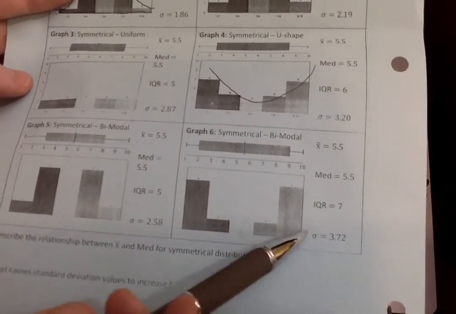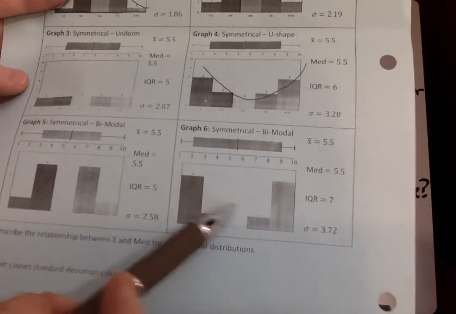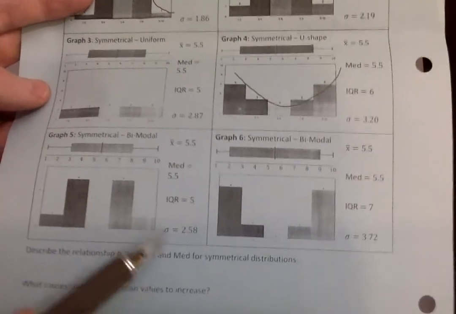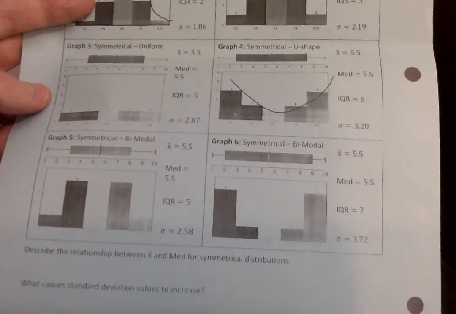So you can notice that the standard deviation is higher here because the data is further spread out. And in this one, the data is closer together, so this standard deviation is a little bit lower.